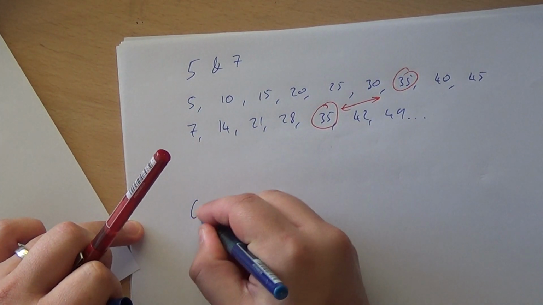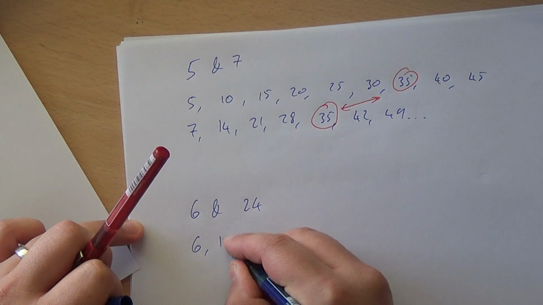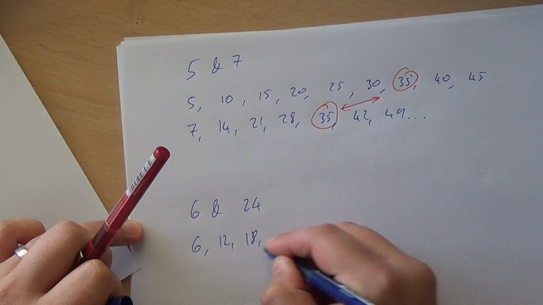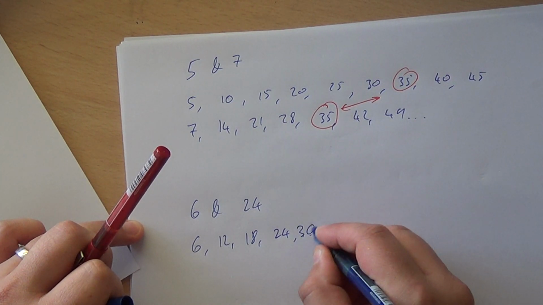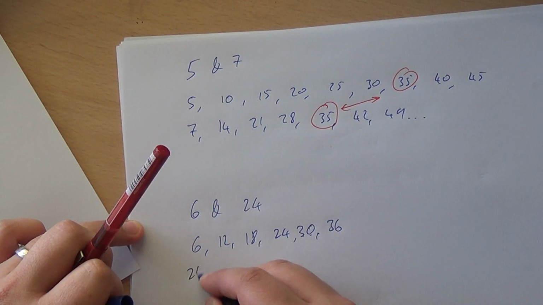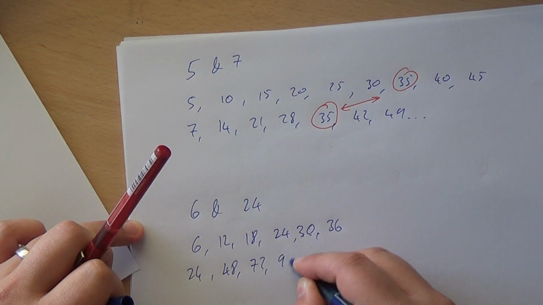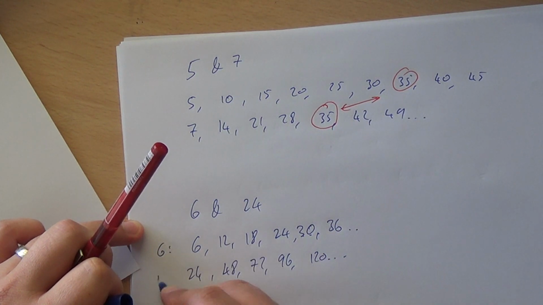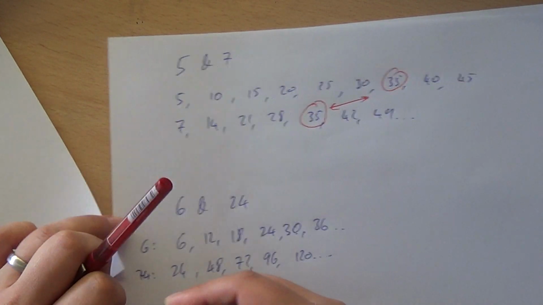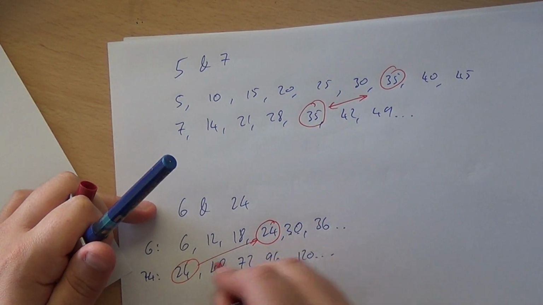And then the other catch is if you pick a pair of numbers like this. So the 6, 12, 18, 24, and so on, maybe 30 as well, just to make sure that it's not a catch, and then 24, 48, 72, 96, 120. So that's our 6 times table, that's our 24 times table, and you will notice that 24 itself is on the 6 times table.